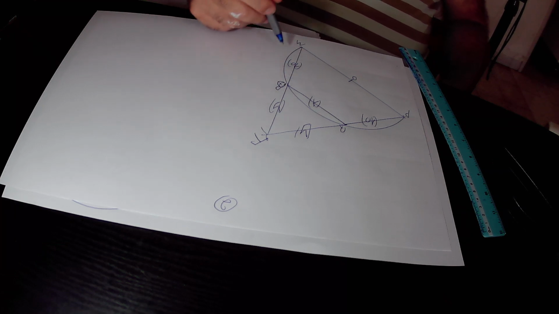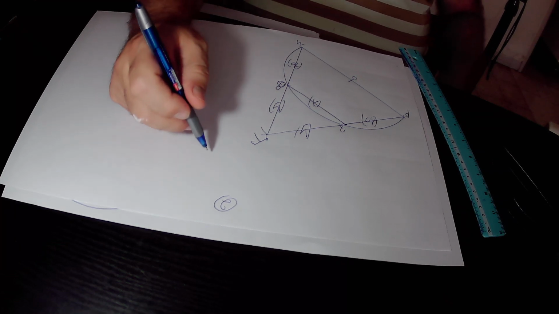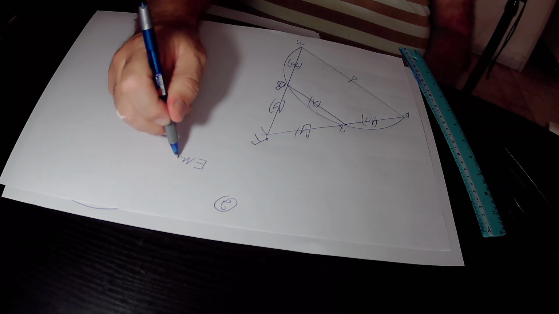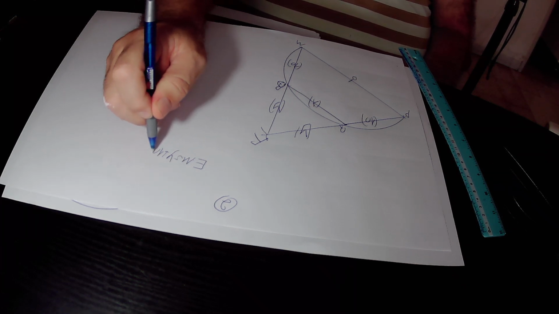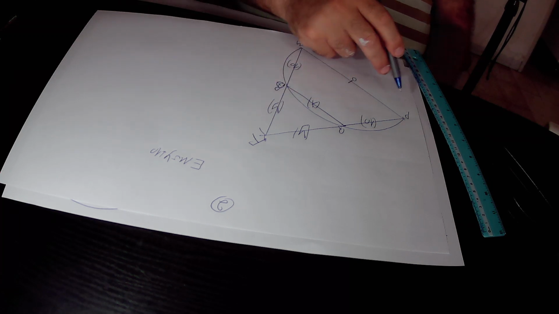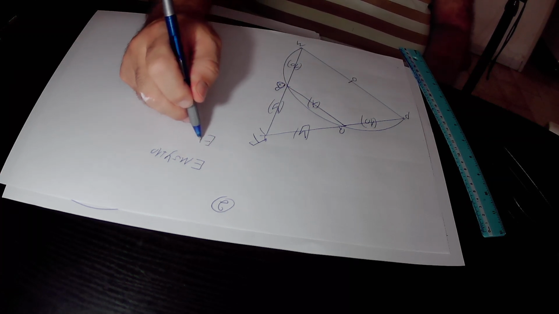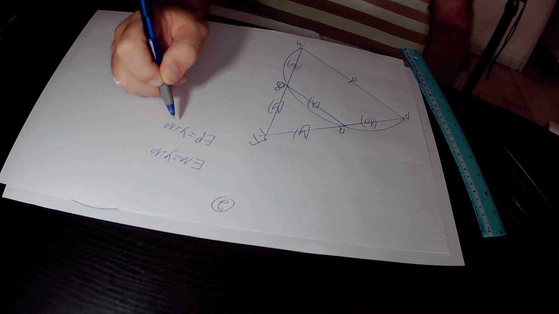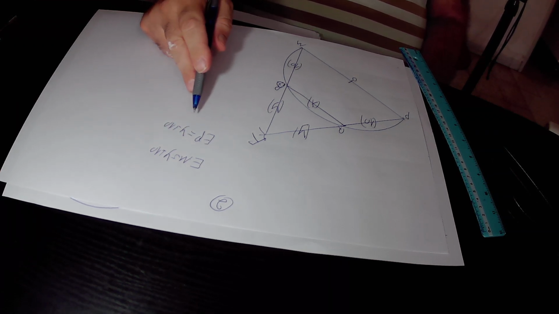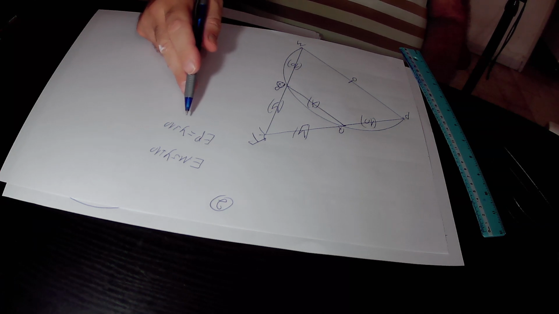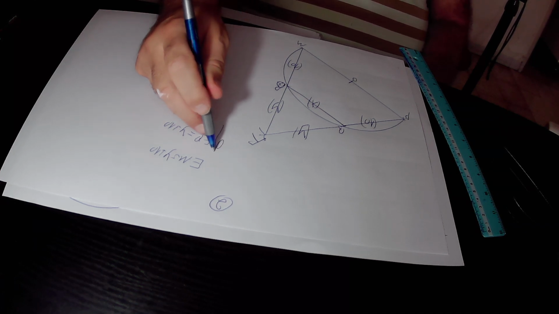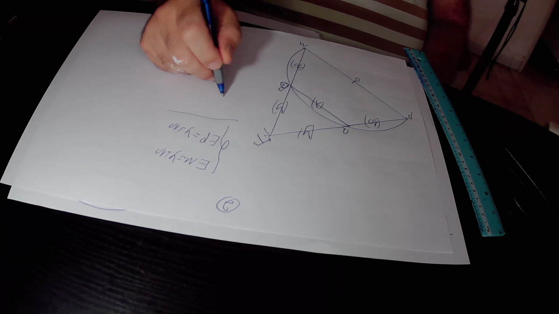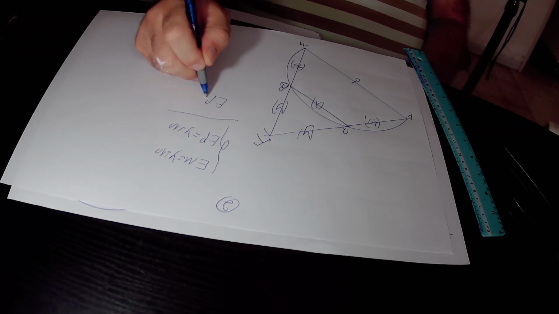So in total, the length of side EM is Y plus 10, and the length of this side EP is also Y plus 10. So from those two equations, we derive that EP equals EM.